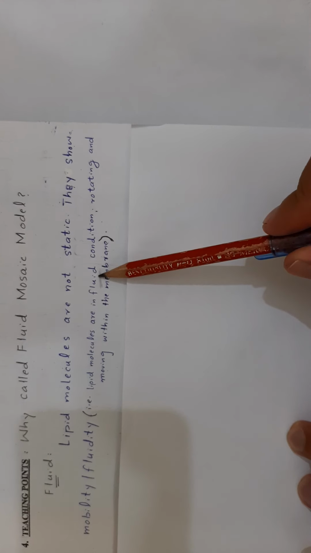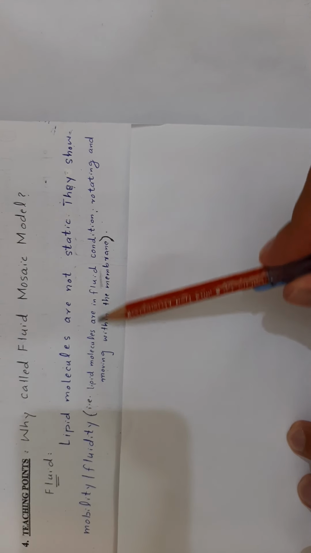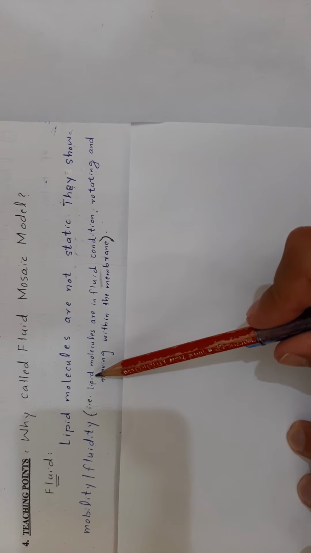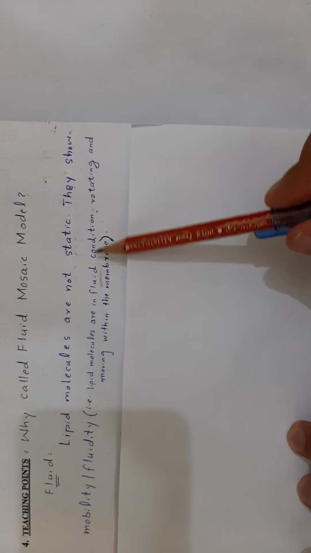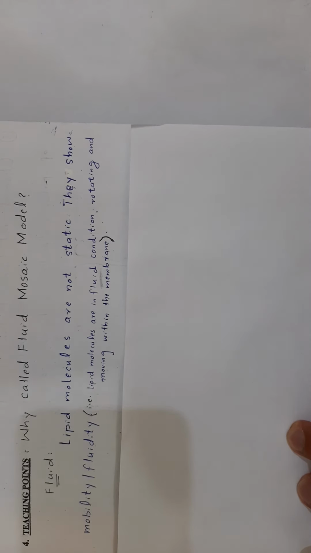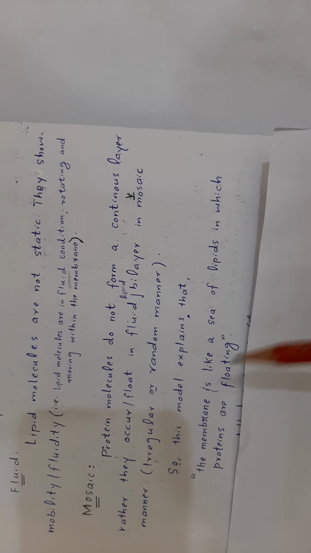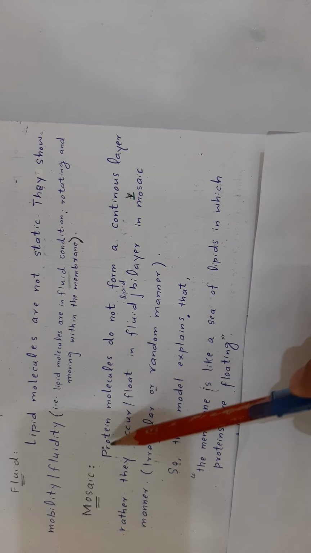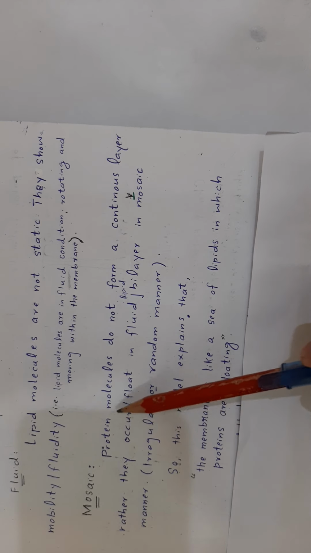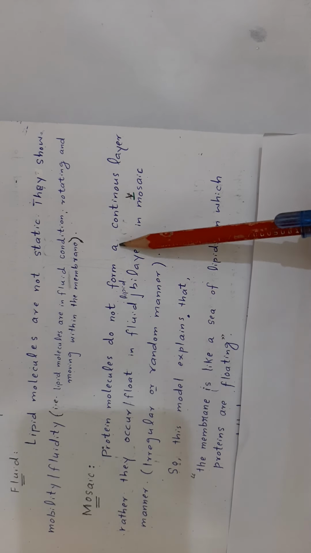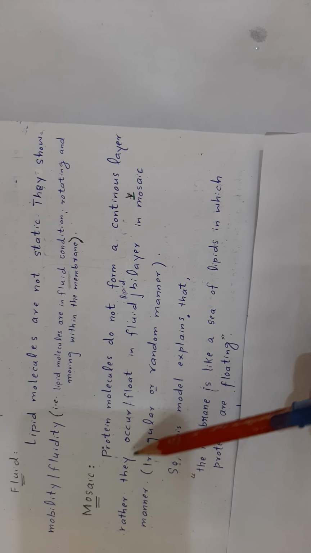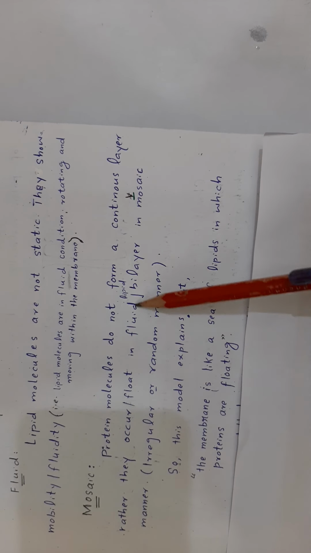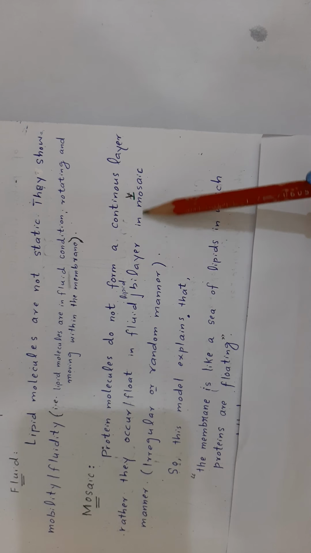The fluid part refers to lipids, because the lipid molecules are in fluid condition, rotating and moving within the membrane. While mosaic refers to protein molecules. Protein molecules do not form a continuous layer, rather they occur or float in the fluid lipid bilayer in mosaic manner.